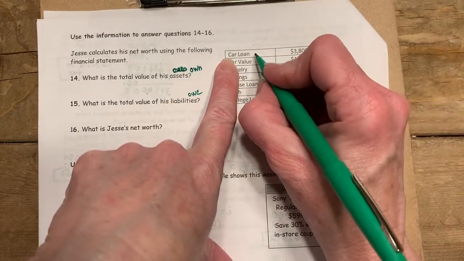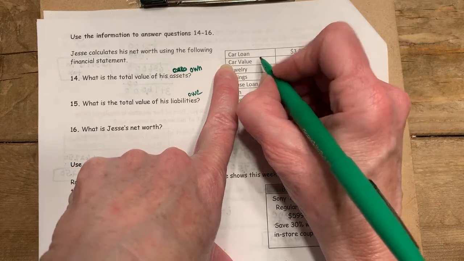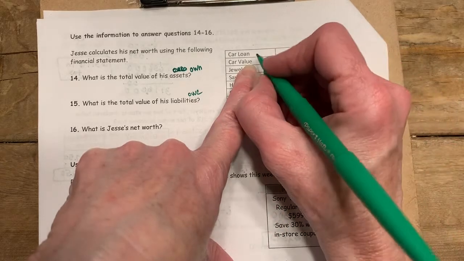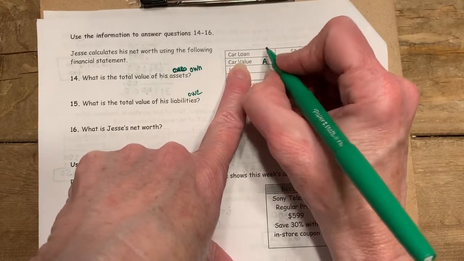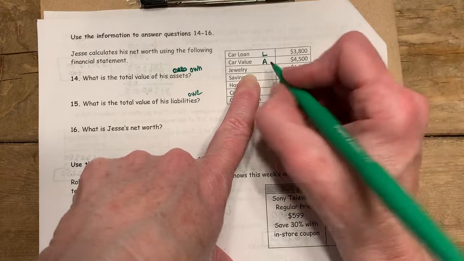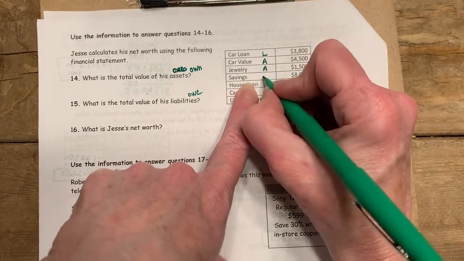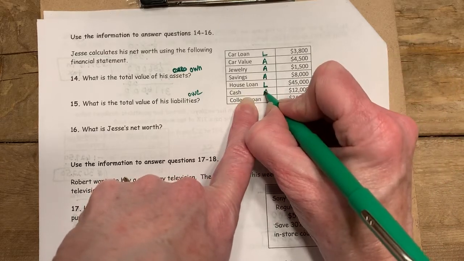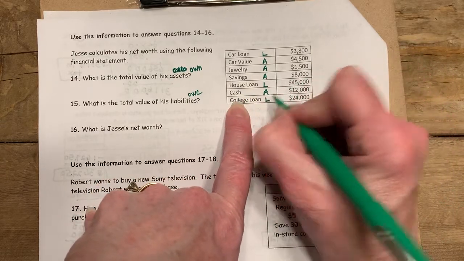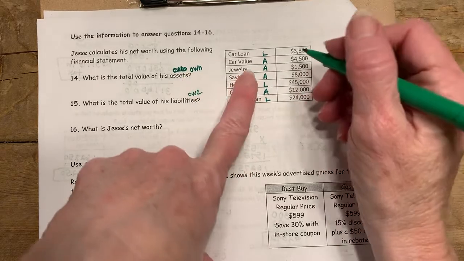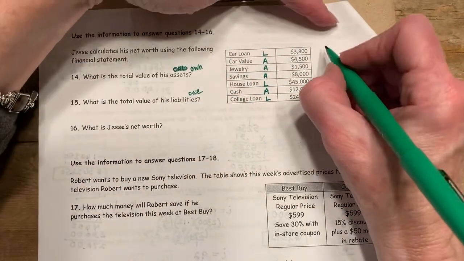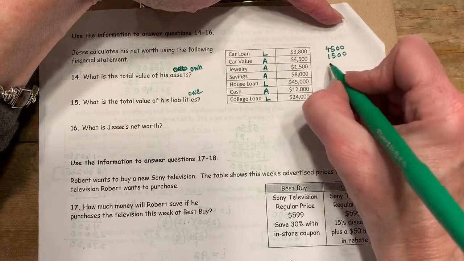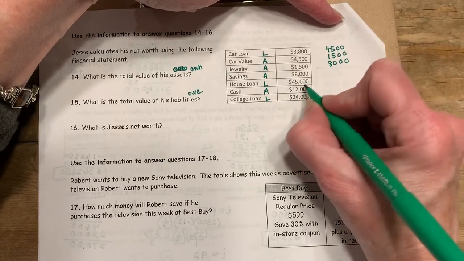Okay, so you don't own a car loan, you own a car value. So the car value is what you own of the car, so this would be your asset, and the loan would be your liability. Jewelry is something you own, so that would be an asset. Your savings is yours. Your house loan is what you owe. Your cash is yours, and your loan is what you owe. Okay. So to find the assets, I'm going to add all of these up, all my A's. So 4,500, 1,500, 8,000, and 12,000.